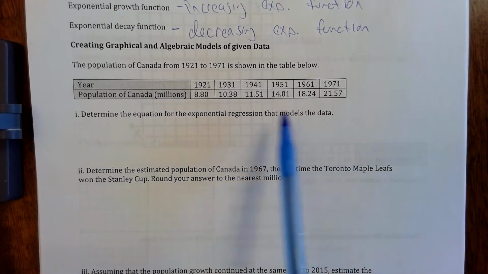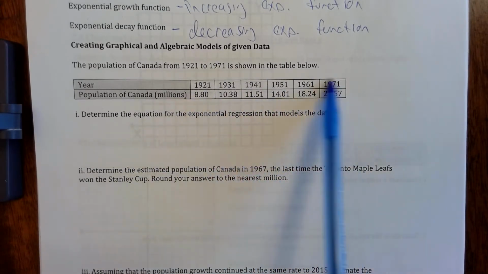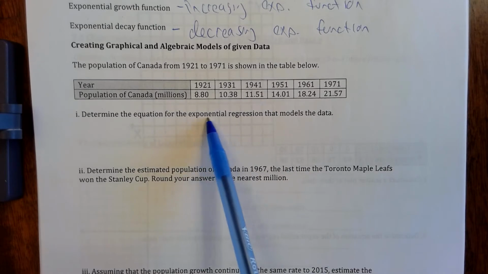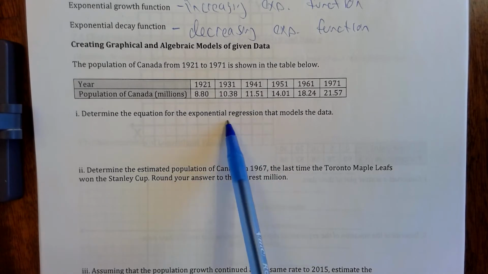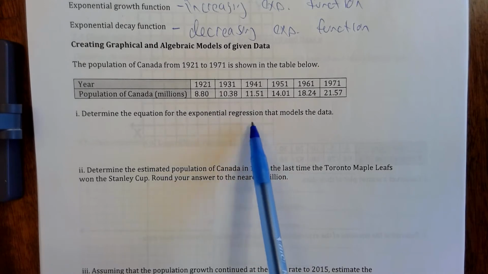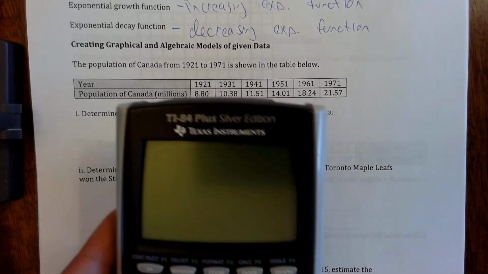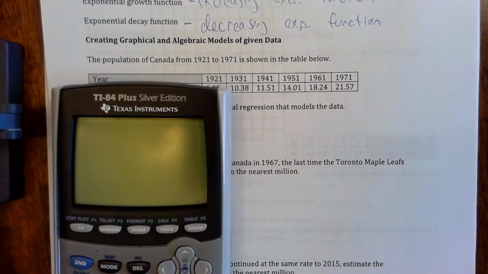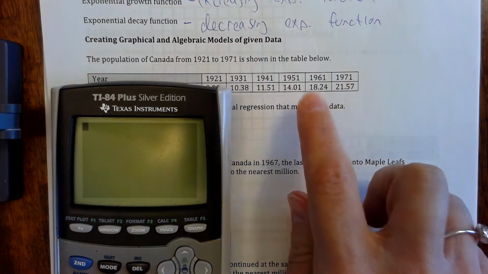Okie doke. So what I need to do is tell my calculator these values, and then I have to ask it for a regression equation. Remember, the regression equation is just like a line of best fit. It's just like what equation kind of matches the data. So let's first start off by putting these values into our calculator. Start by turning her on, and we put these into the lists.